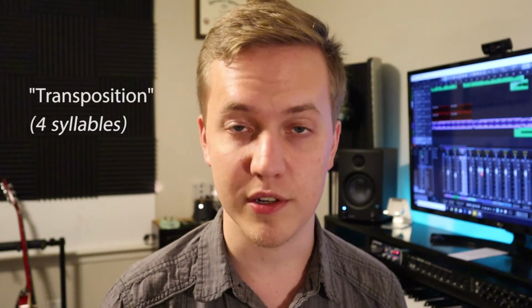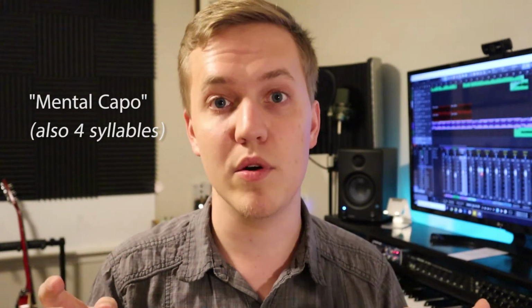But that brings up another question. If you want to play a G major chord, why write down the number 1? Why not just write down G major? The most obvious example is ease of transposition. If you learn a song as numbers, then you're more easily able to visualize, know, or whatever the song in multiple keys all at the same time. Think of it like a mental capo, if you will.